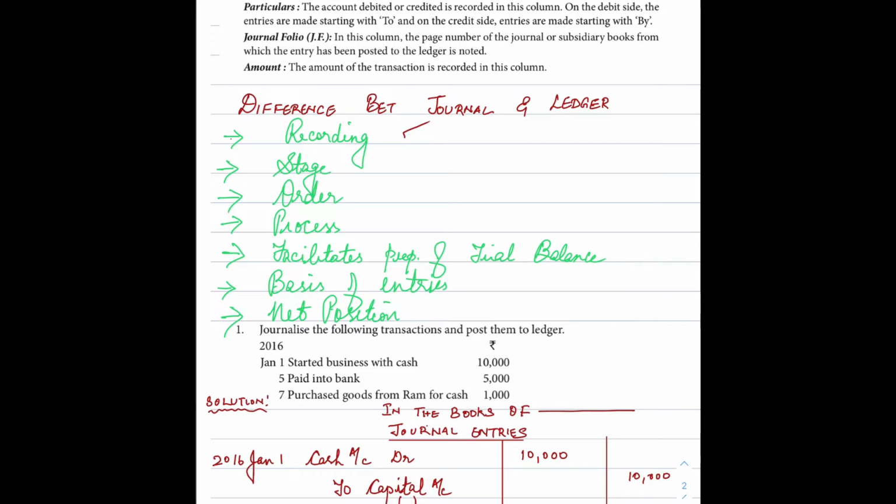Which stage does it occur at? The journal is the first stage of recording, whereas the ledger is the second stage after the journal is prepared.